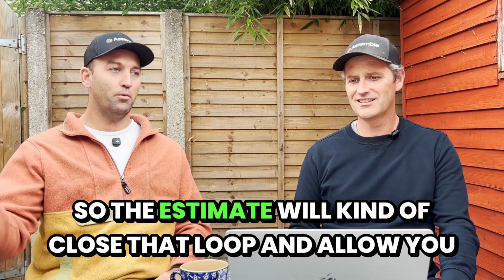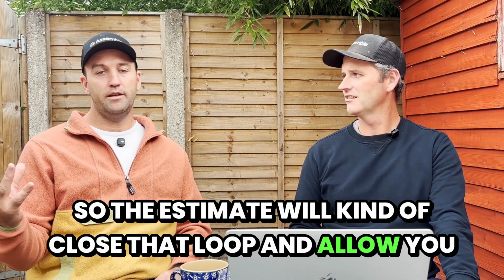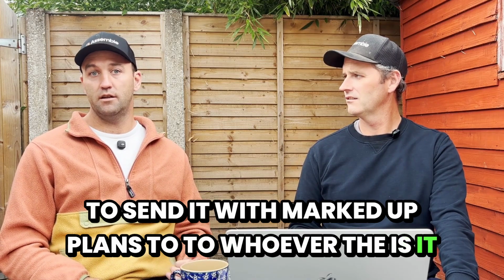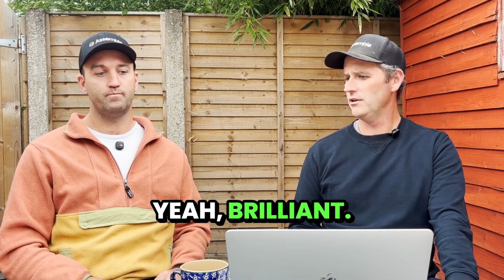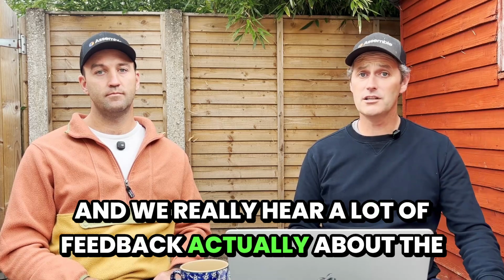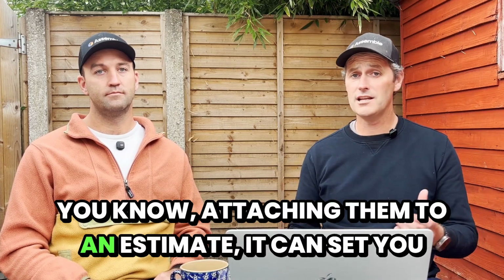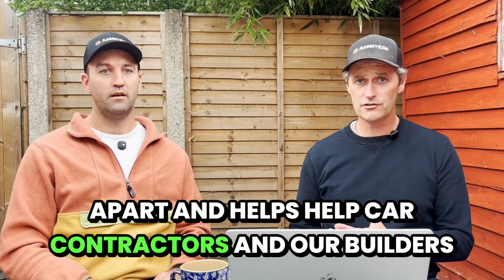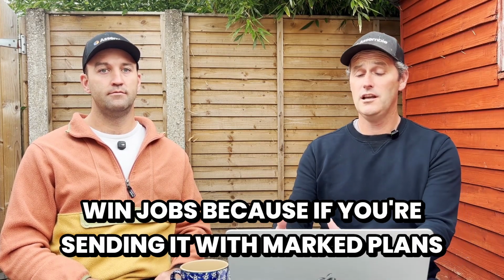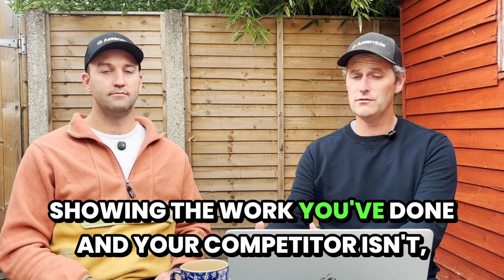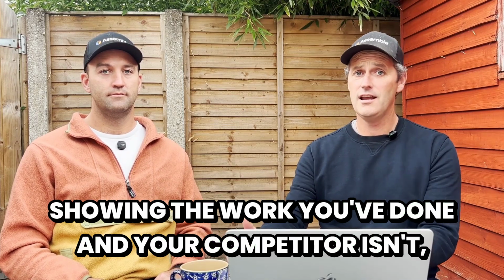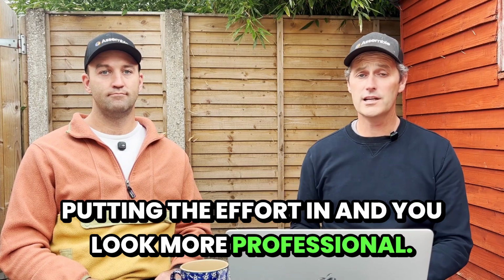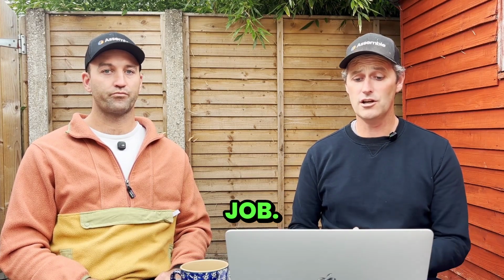So the estimate will close that loop and allow you to send it with marked up plans to whoever it is, a GC or a homeowner. Yeah, brilliant. And we really hear a lot of feedback actually about the marked up plans. Attaching them to an estimate, it can set you apart and helps our contractors and our builders win jobs, because if you're sending it with marked plans showing the work you've done and your competitor isn't, it's clear to see that you're using software, you're putting the effort in, and you look more professional. So ultimately, you have a better chance of winning the job.